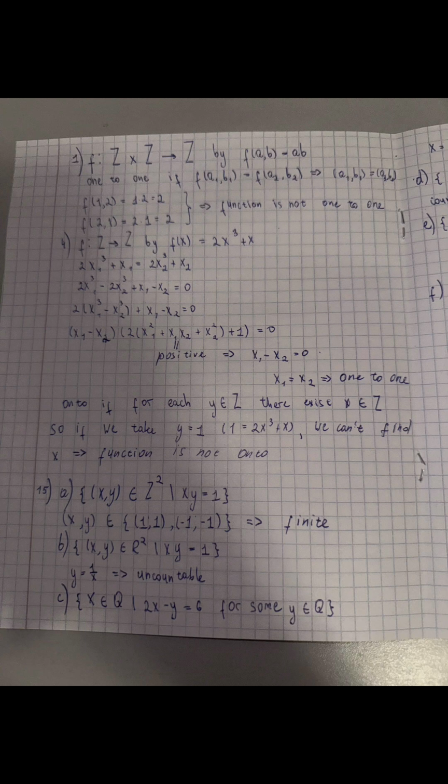If we need to determine if the function is onto, we need to know that for each y there exists a unique x. So if we take in our equation y equal to 1, we can't find x, so the function isn't onto. In the 15th exercise, we need to determine if each set is finite, countably infinite, or uncountable.